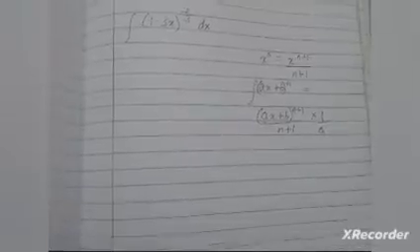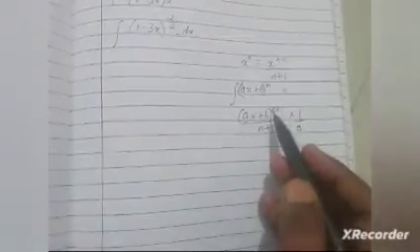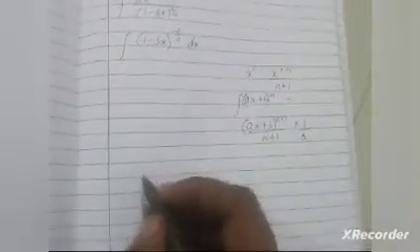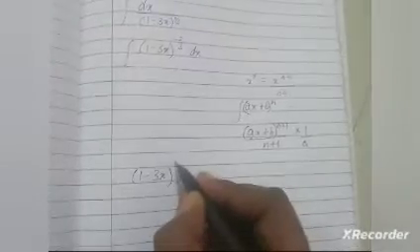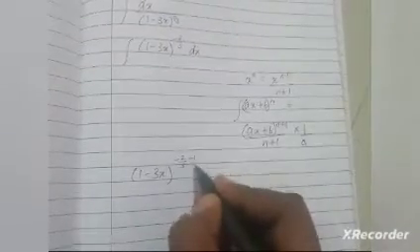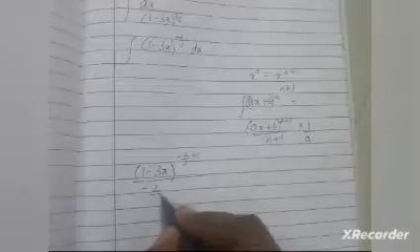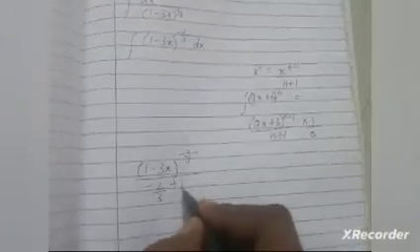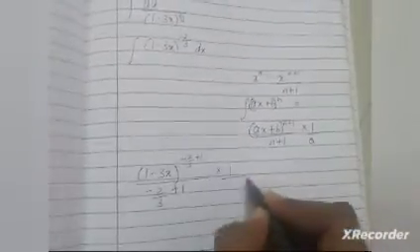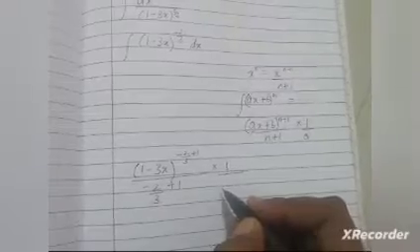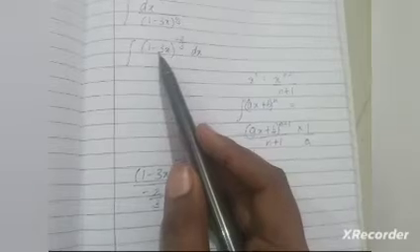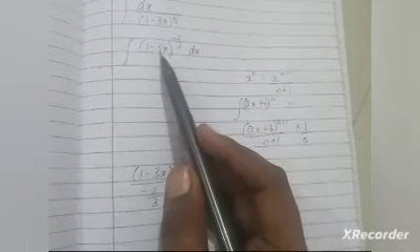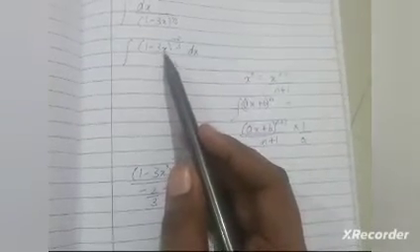Now we will write using this second formula, which becomes 1 minus 3x raised to minus 2 by 3 plus 1 upon minus 2 by 3 plus 1 into 1 by a. What is a? Minus 3. We have a as minus 3, the coefficient value of x with its sign.